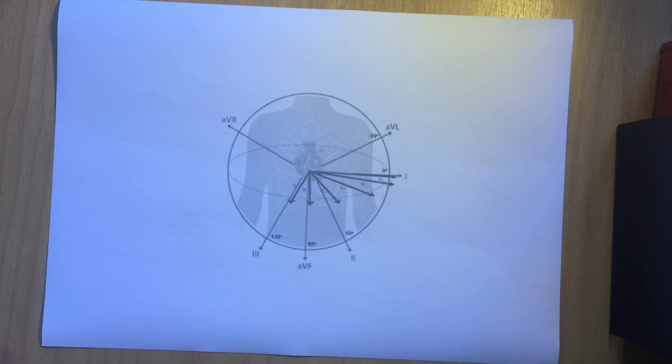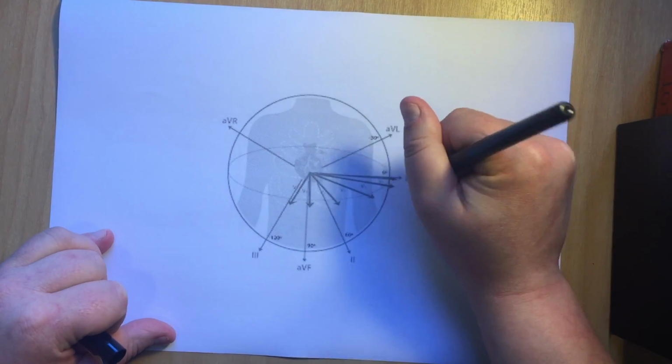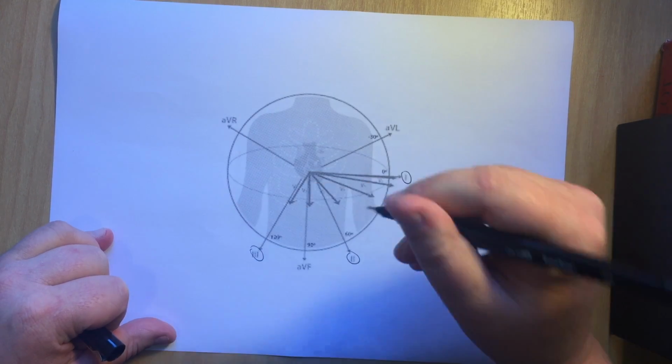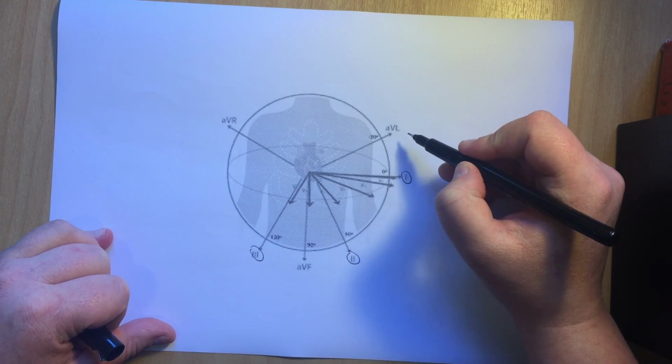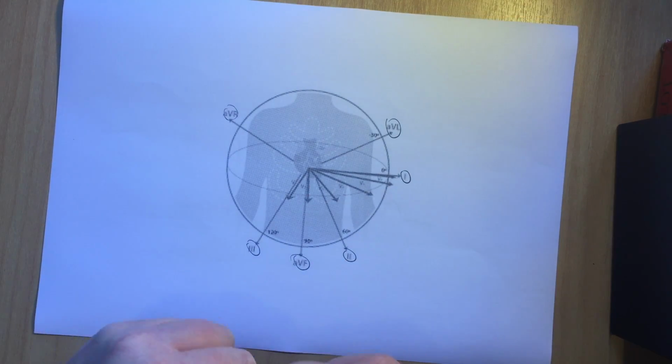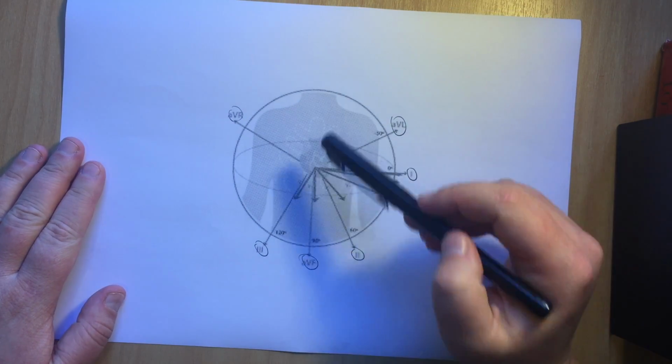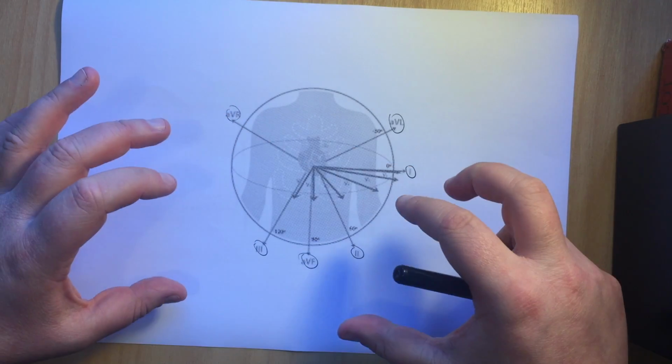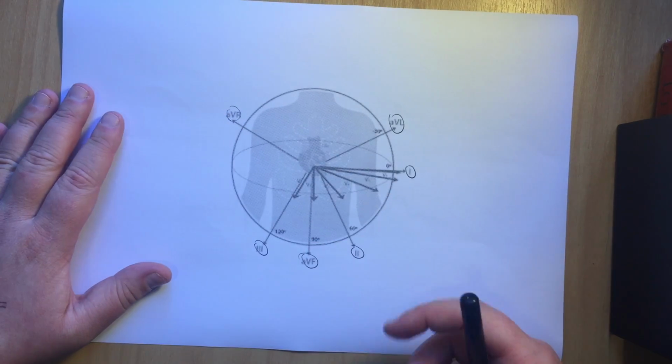And so we've got some leads that look at the electrical activity of the heart vertically or in the coronal or frontal plane. So those are our limb leads, which is 1, 2, 3. And then our augmented limb leads, AVR, AVL and AVF. So as you can kind of see on this diagram, all of those are looking at the heart in that vertical plane.